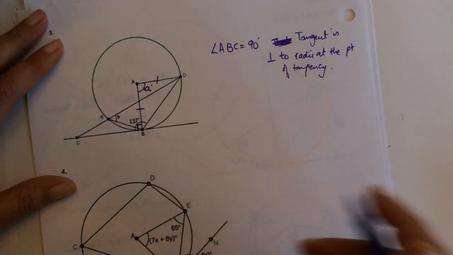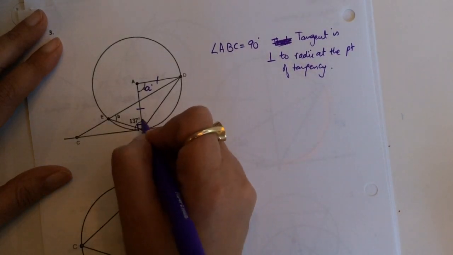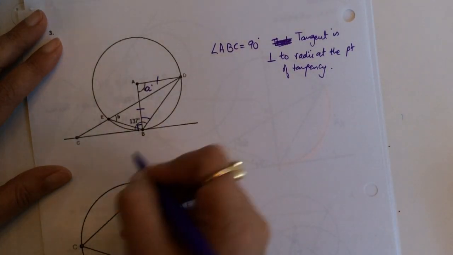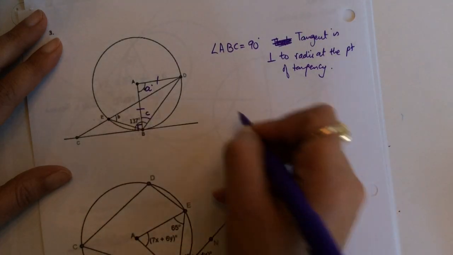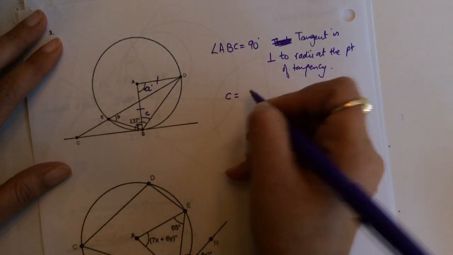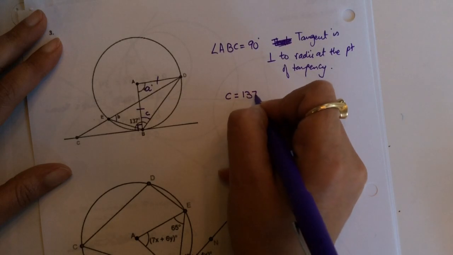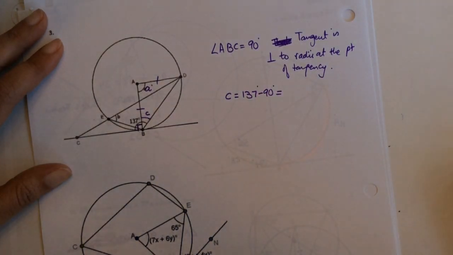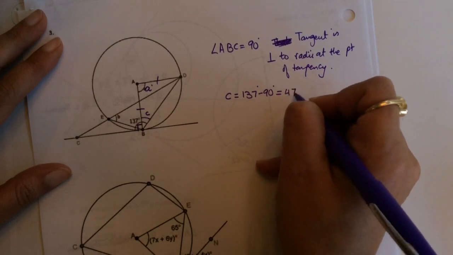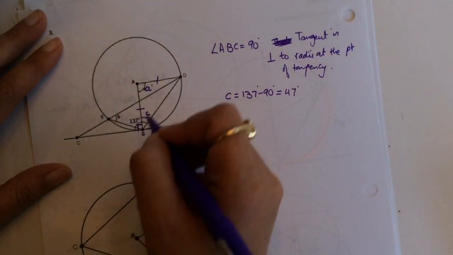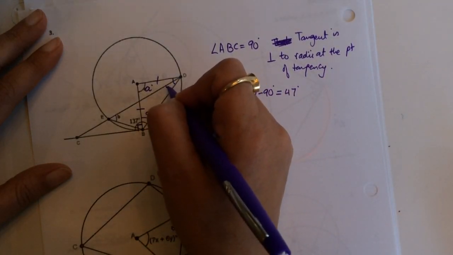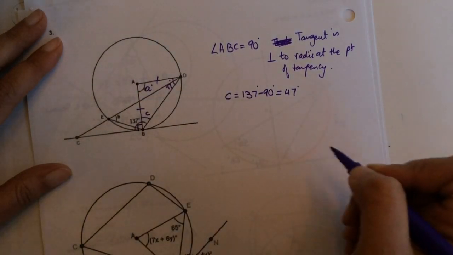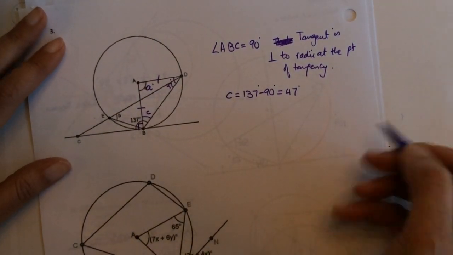Okay, so if that is 90 degrees, then I know the remainder of this angle right here, I'm going to call it angle C. So C is going to be 137 minus 90 degrees, which is going to give me 47 degrees. So if that is 47, so is this angle here, because triangle ABD is an isosceles triangle.